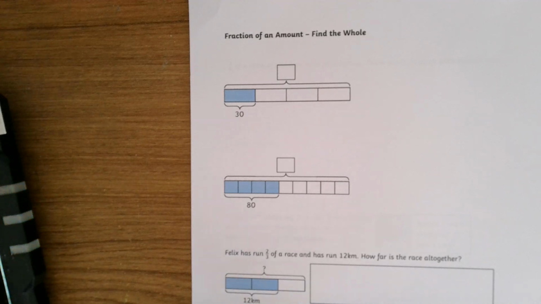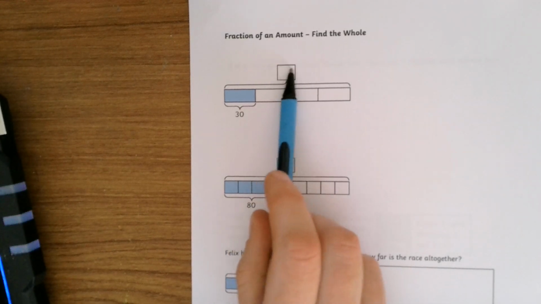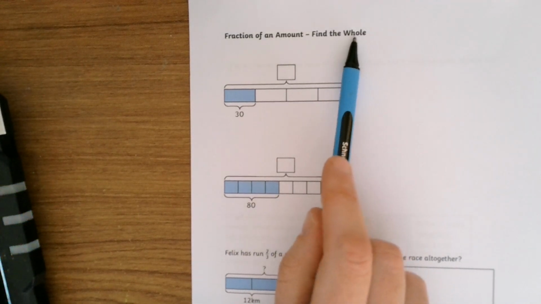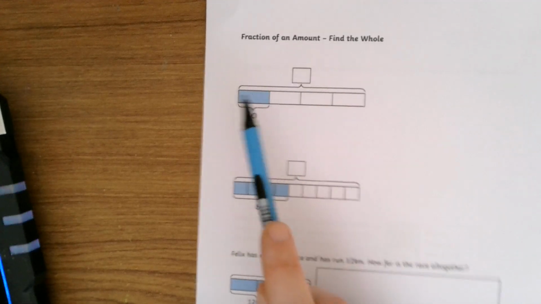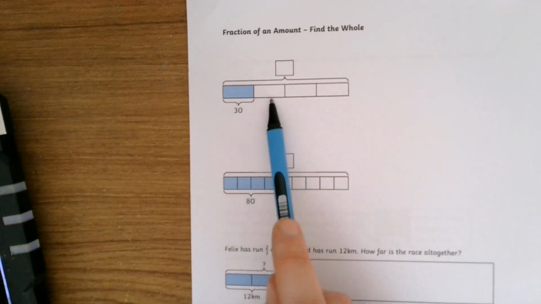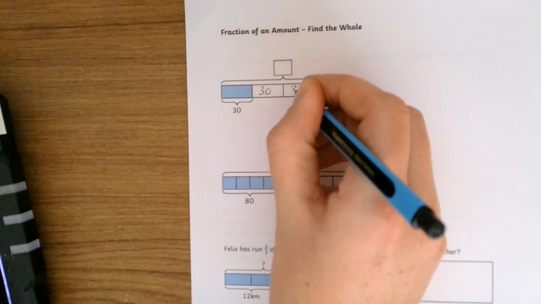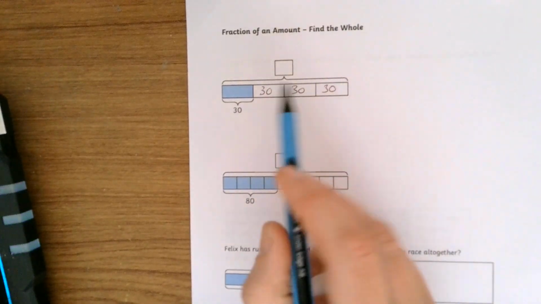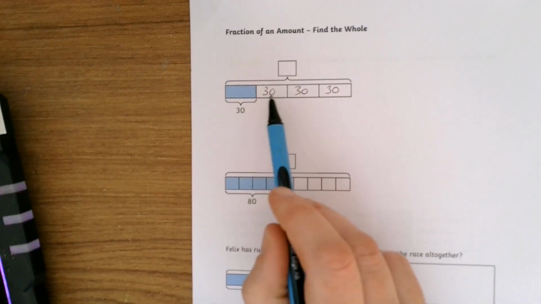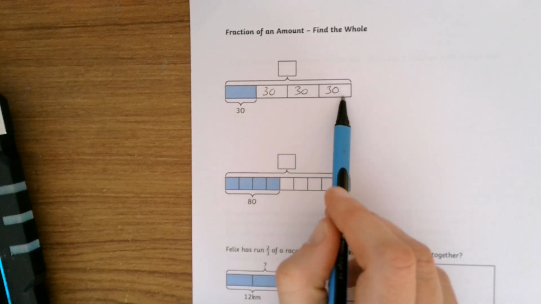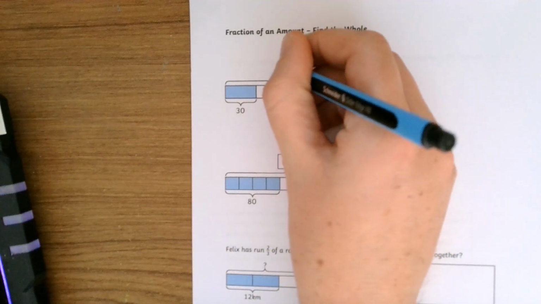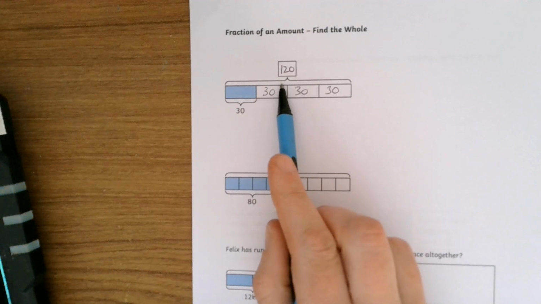So, what we've got here is we don't know what the whole is. So we're finding the whole. Well, in this question here, each time we're going to use a bar model. So if this one is 30, then this one must be 30, so must that one, and so must that one, because all my fractions are the same. 30, 60, 90, 120. So my answer is 120. So my whole was 120.